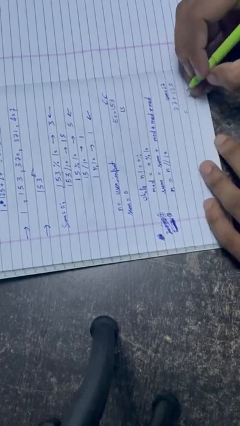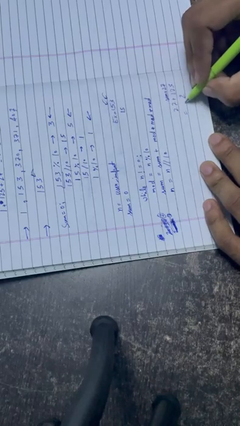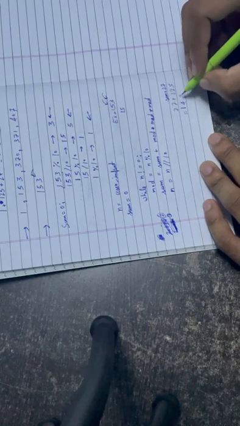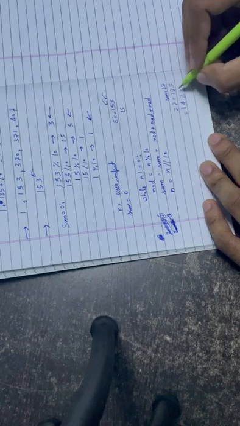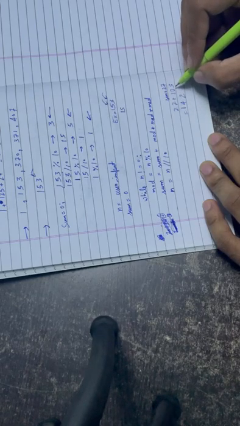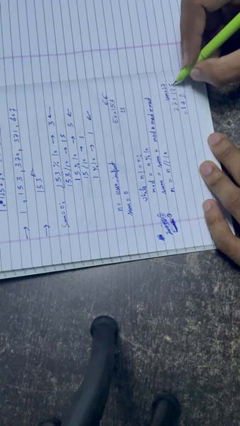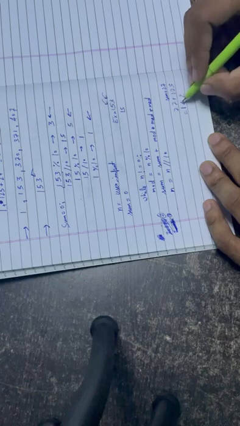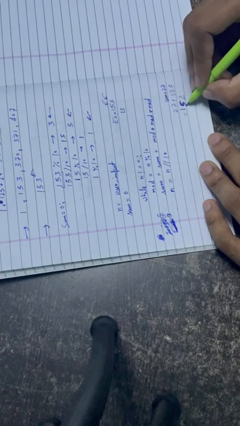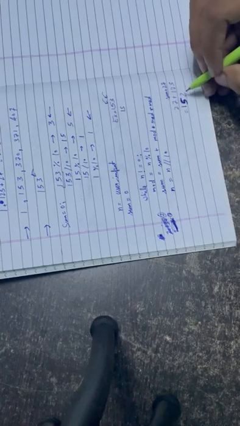Our new value of sum is 152. So this is our new value of sum.